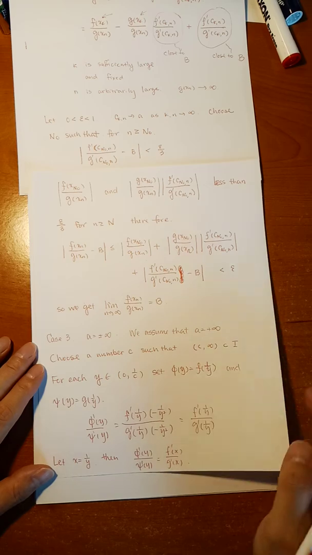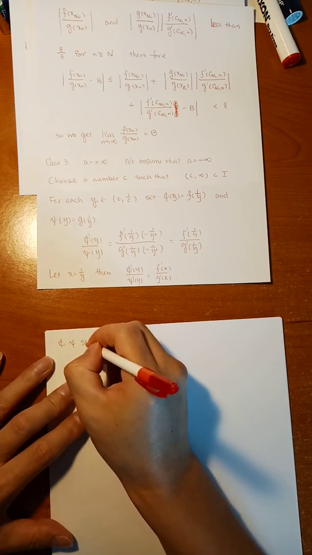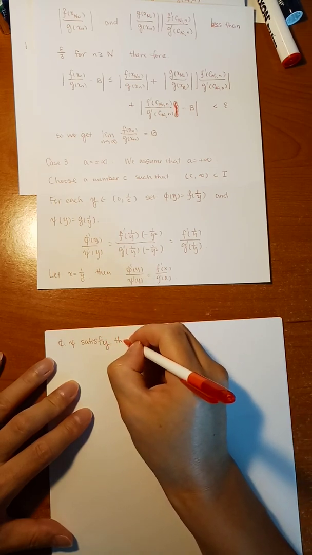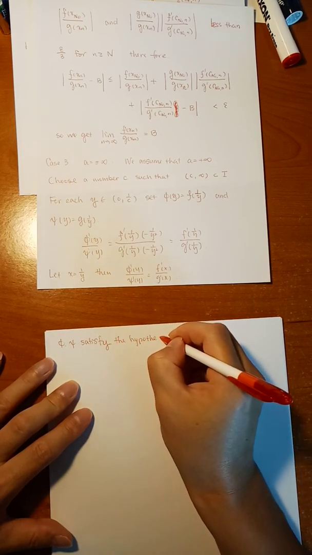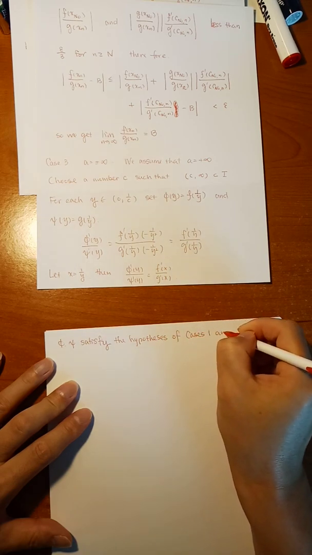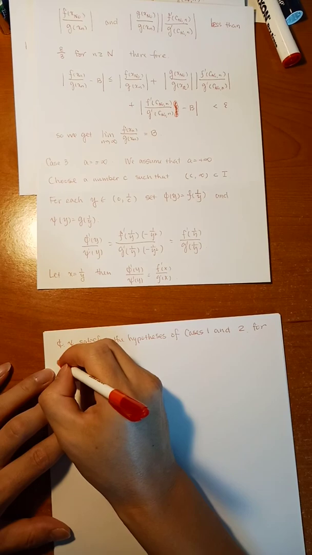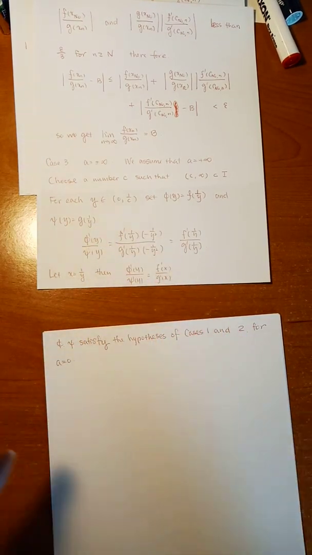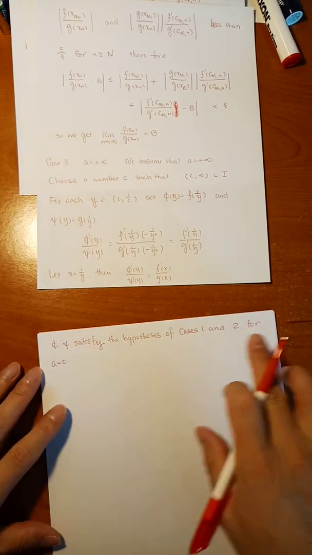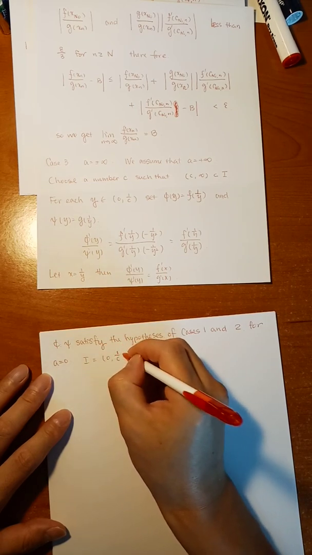And this phi and psi satisfy the hypothesis of cases 1 and 2 for a equal to 0. In case 1 and case 2, a is an arbitrary point. This moment we only assume a is 0, and the interval I is from 0 to 1 over c.